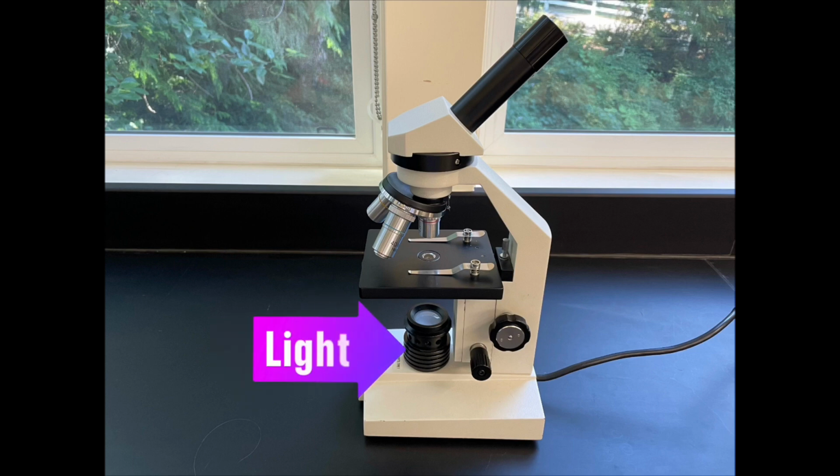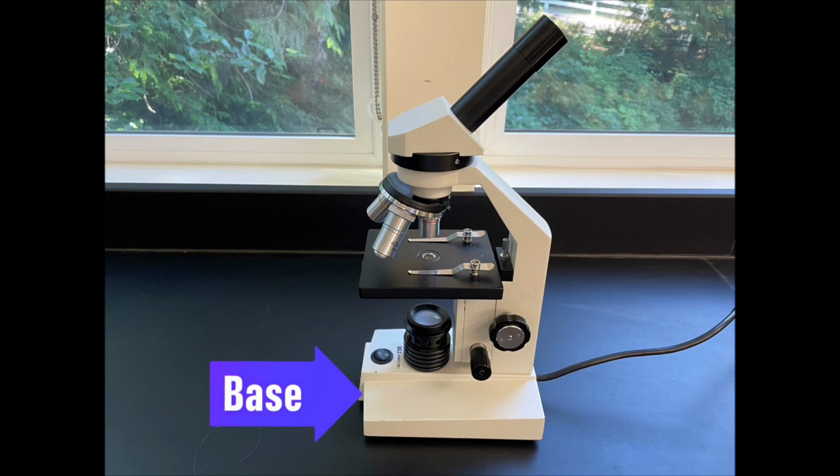And the light you can see is underneath the stage. Don't forget to turn it on if you're using the microscope. It makes it a lot easier to see your specimens. And the light is on top of the base, which along with the arm is used to support and carry the microscope.